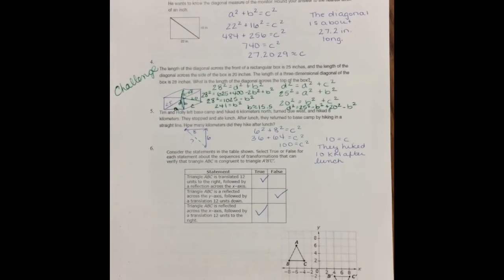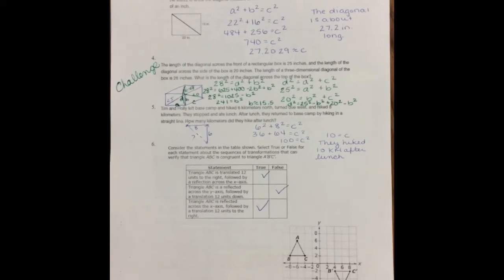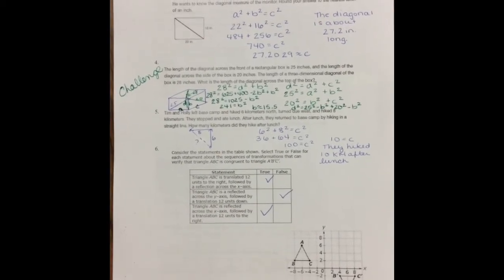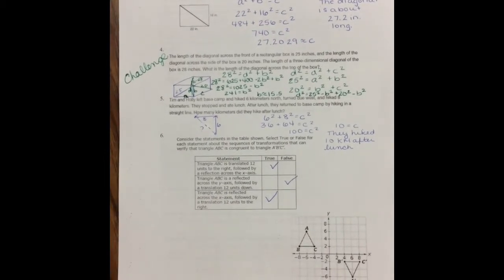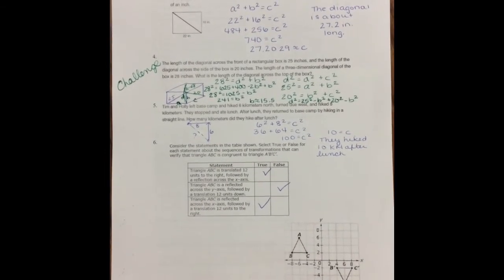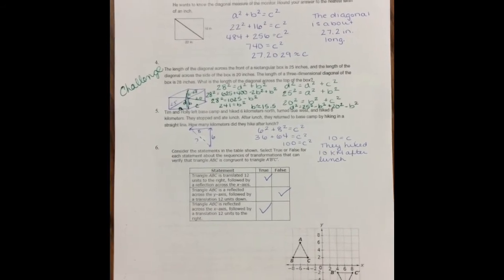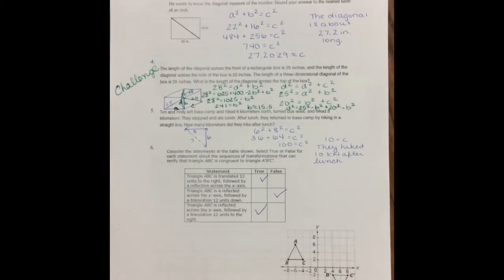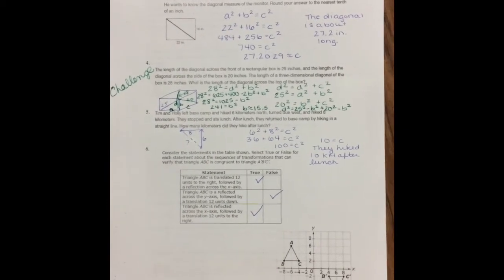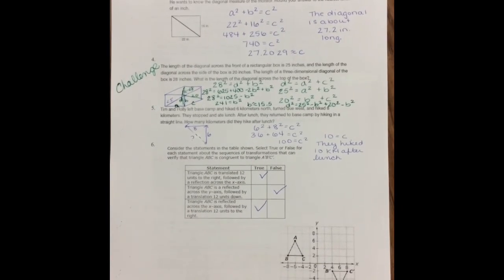Second page. Number 3 is using the Pythagorean theorem. You are missing your diagonal, which is your C. When you substitute in 22 and 16 and square each of them, you then add them to get 740 equals C squared. When you square root each side, you get about 27.2029. The directions told you to round to the nearest tenth, so that 0 tells the 2 to stay the same. So the answer is the diagonal is about 27 2/10 inches long.